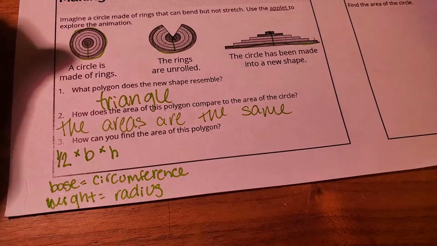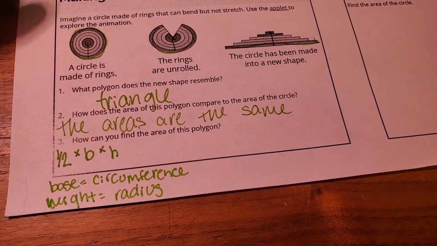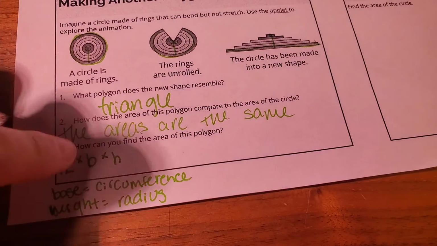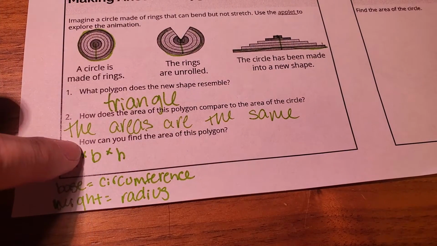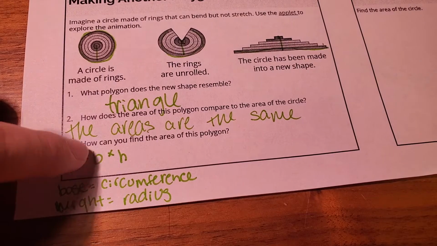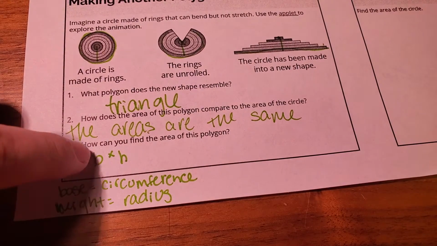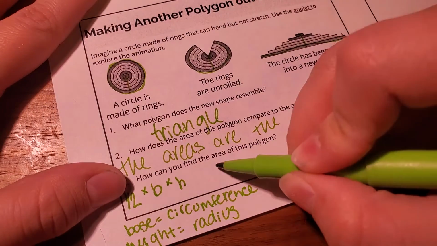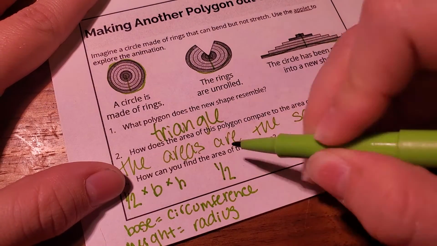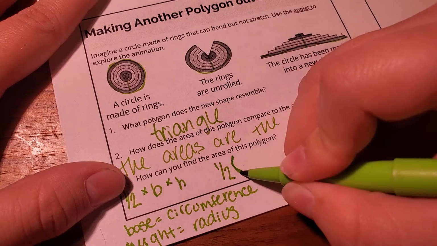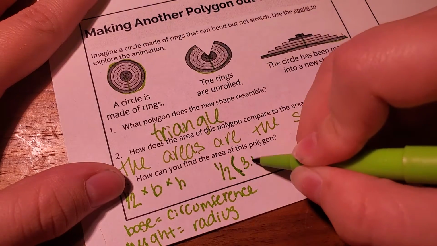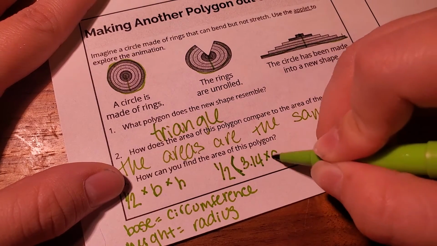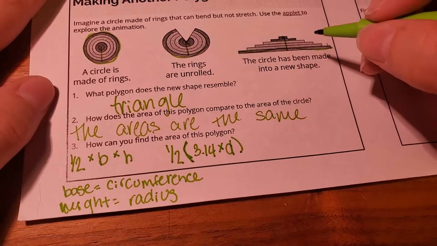Okay, now we need this to get the formula. So base B, I'm going to replace it with how we find the circumference of a circle. We find the circumference by taking pi, 3.14, and multiplying it by the diameter.